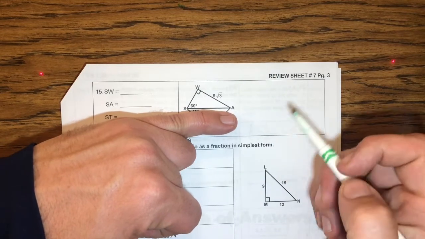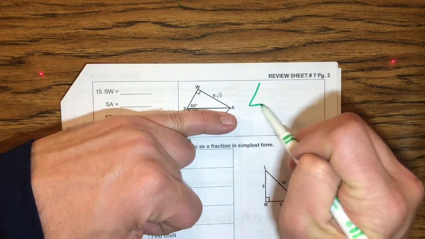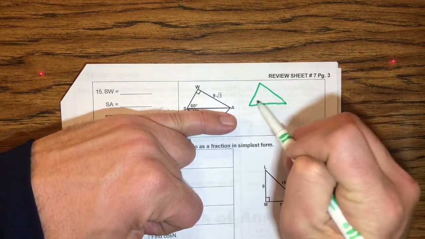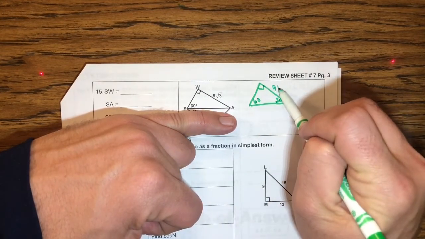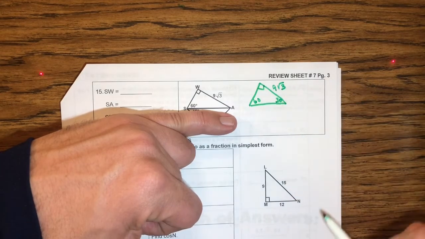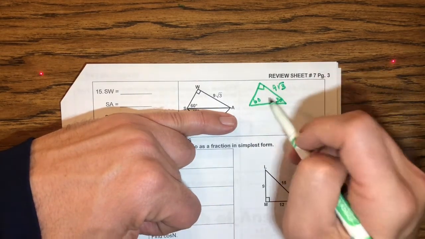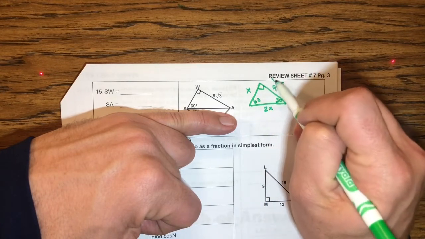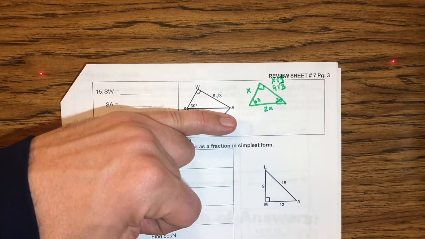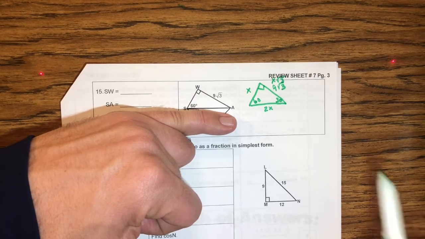We're going to work this in two phases. We're going to look at this 30, 60, 90 first. There's my 60, there's my 30. And given that this side here is 9 square root of 3, I want to label this out. Opposite of the 30 is x, opposite of the 90 is 2x, opposite of the 60 is x square root of 3. I'll let you get a little time, draw that out, have that on your paper.